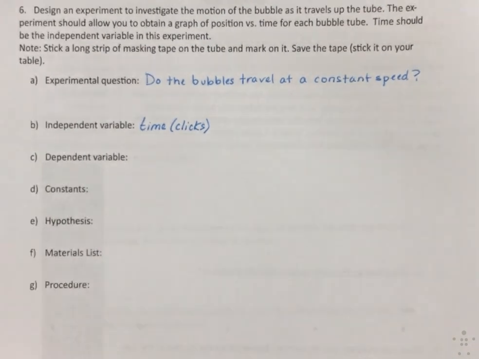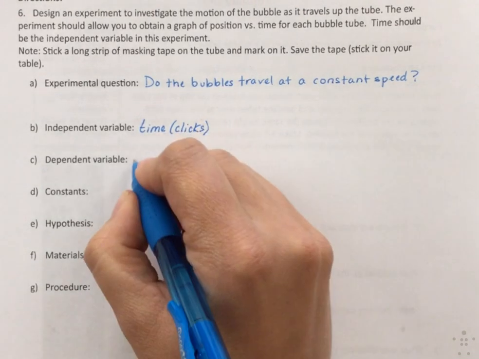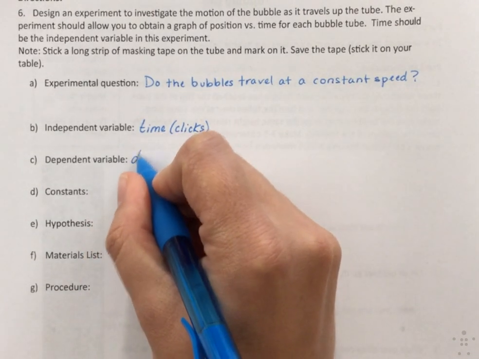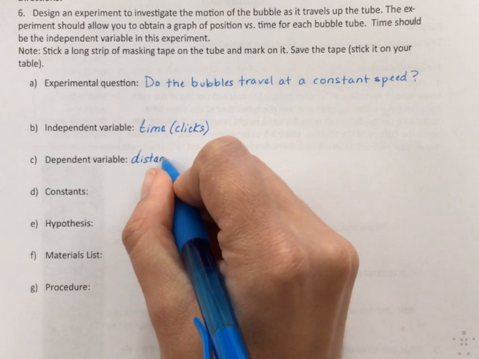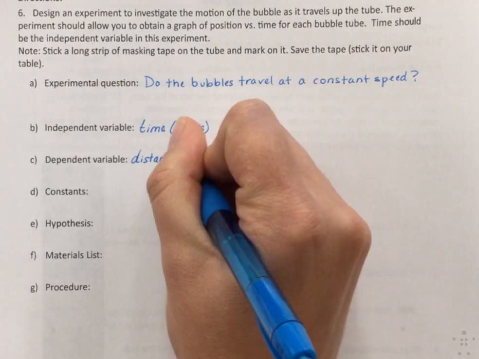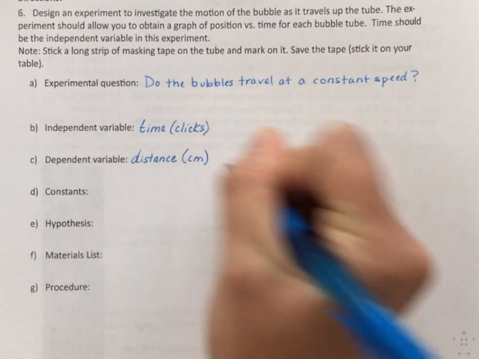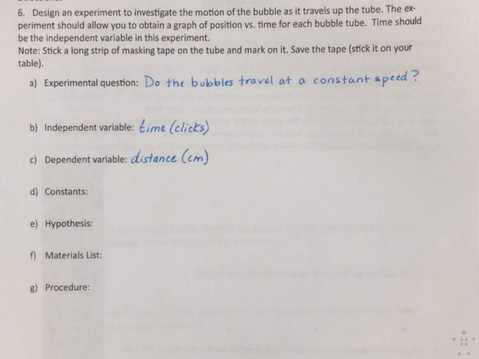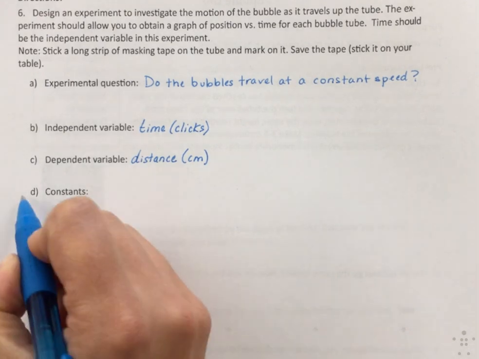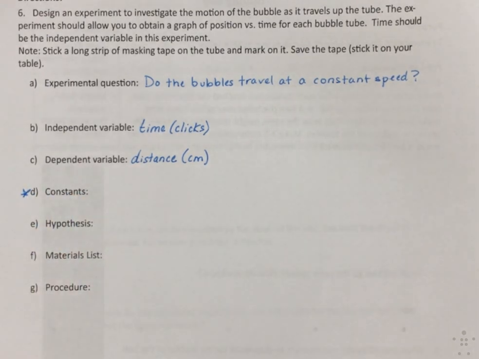And then our dependent variable, what we're going to be measuring, is the actual distance between our marks. So distance or position in centimeters, you want to measure everything in centimeters, is going to be our dependent variable. I'm going to let you guys try to think of some constants in this experiment, and if you can't think of them before you start, after you're done, come back here and see the things that were the same the whole time.